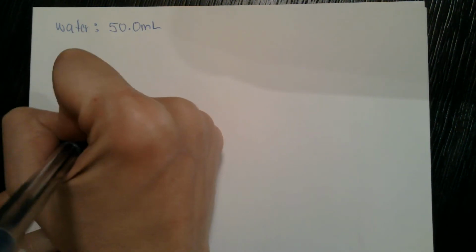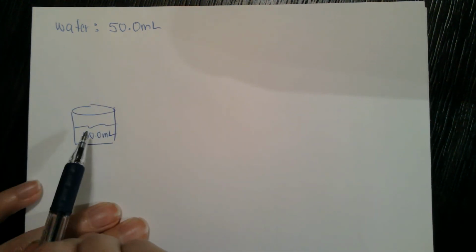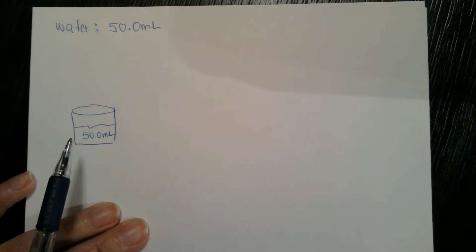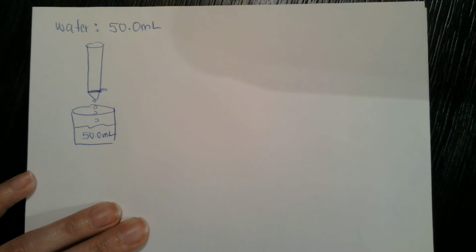We are given in the problem that our water sample is 50 milliliters. Okay, so this 50 milliliters, for example, we have in some sort of a beaker, and we are going to titrate this with, in the problem, potassium chromate. So what this means is we usually have an instrument called a burette. We'll kind of draw this here, and it gives us very precise volumes of liquid.